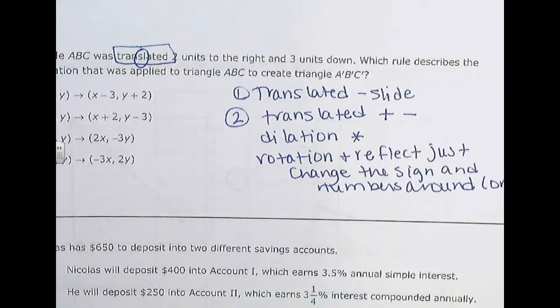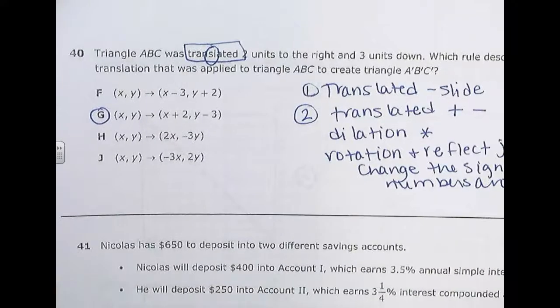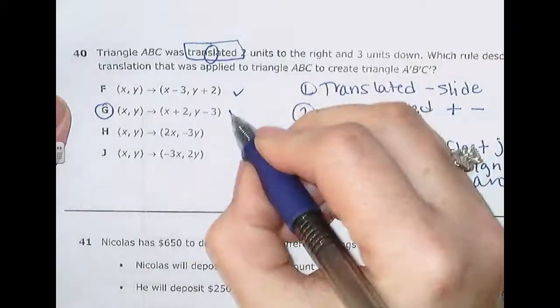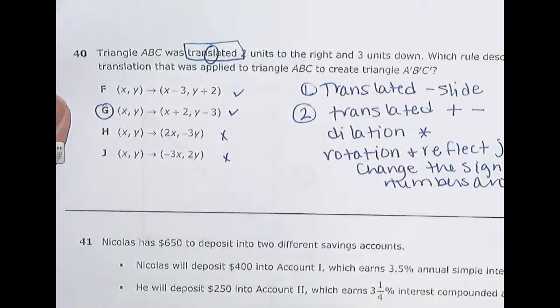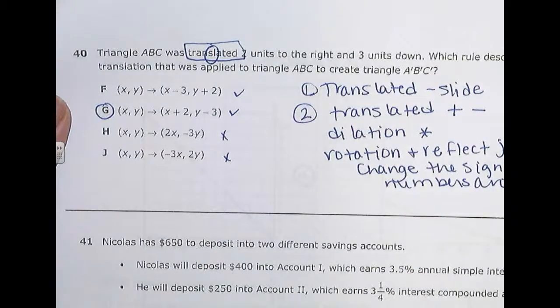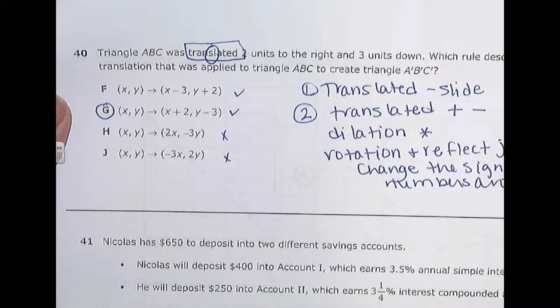Now, what do you remember? Translation is an add or subtract thing. Dilation is a multiply thing. Rotation and reflection have to do with changing negative and positive and switching X and Y around. So if you look at your answer choices over here, I should see an add or a subtract sign. That's maybe, that's maybe, that is a no way, and that's a no way. If you're picking the last two, don't look about high school schedules. You won't need one. Now, which one's which?